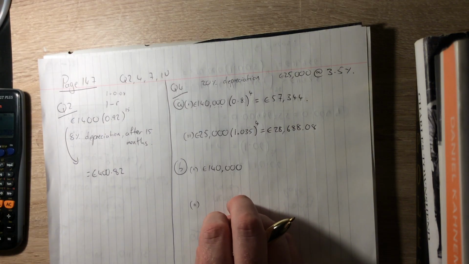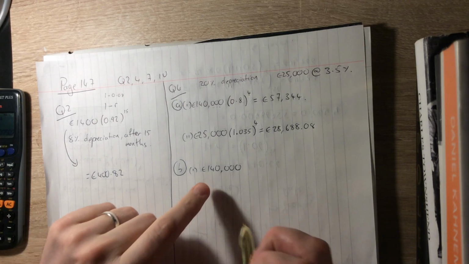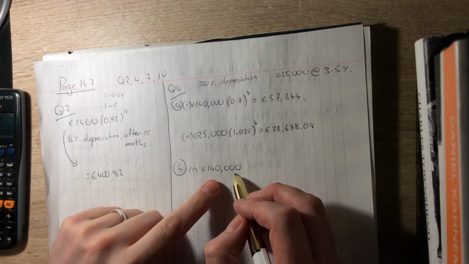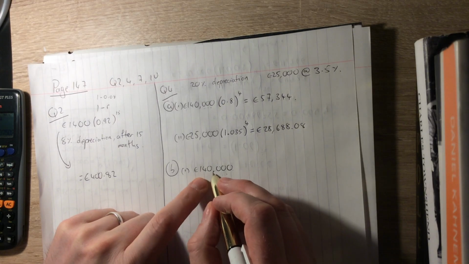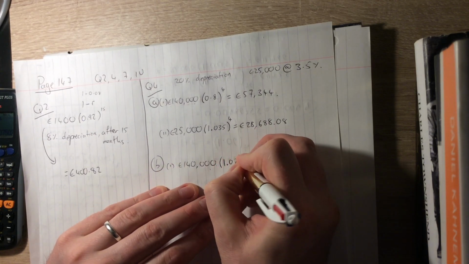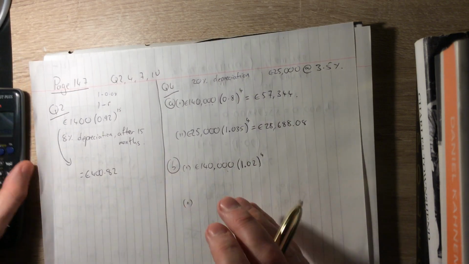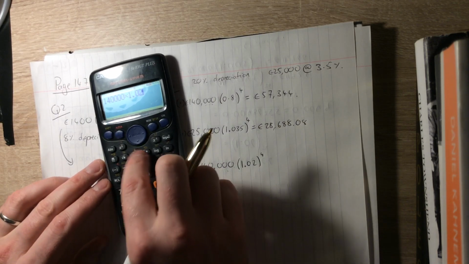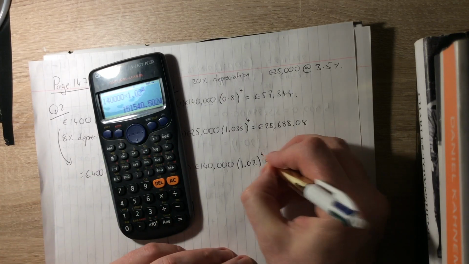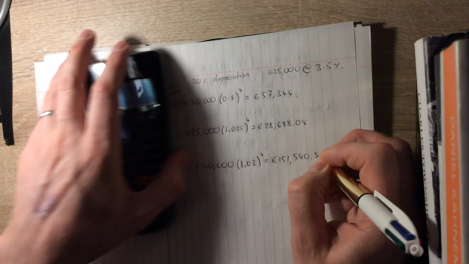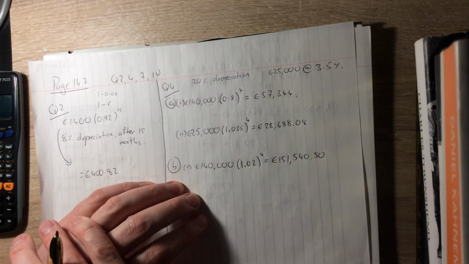Part B says if inflation over the 4 years is at 2%, find the cost of buying a new machine in 4 years' time. So inflation is the rate at which goods increase generally in an economy. So the price of this machine is going to go up by 2% every year. So you start off with the machine costing 140,000, but in 4 years' time, you have to multiply that by 1.02, increase it by 2%, and do that 4 times over 4 years. The new price of the machine is going to be 140,000 multiplied by 1.02 to the power of 4. So that's going to be 151,540 and 50 cents.